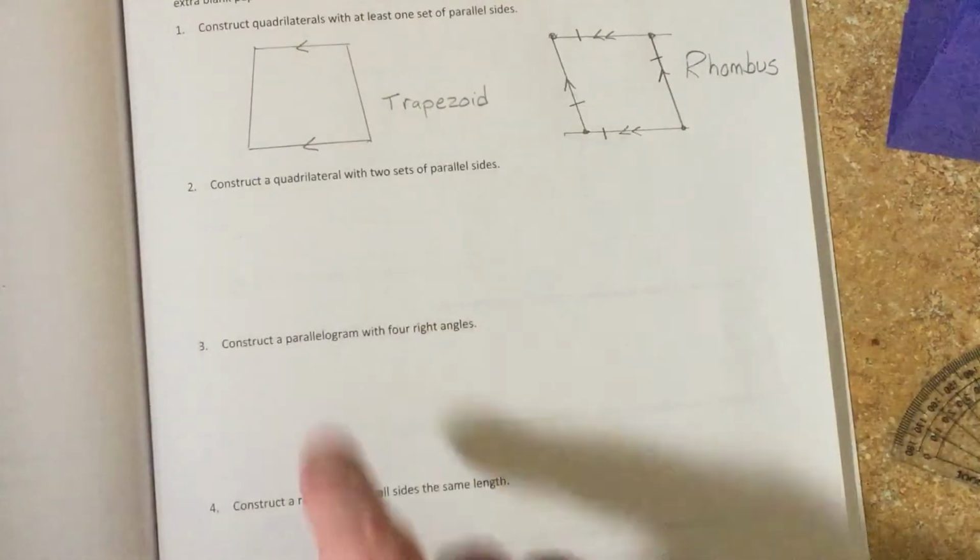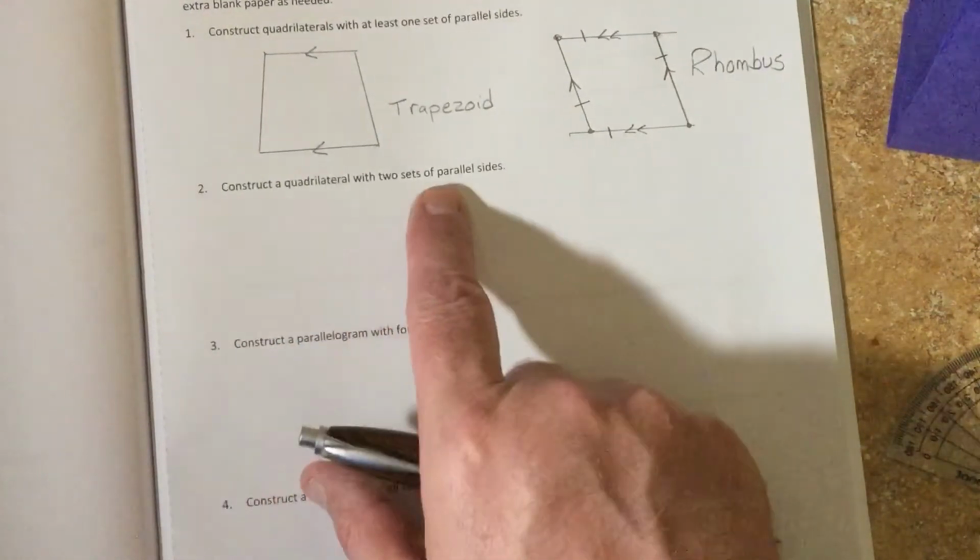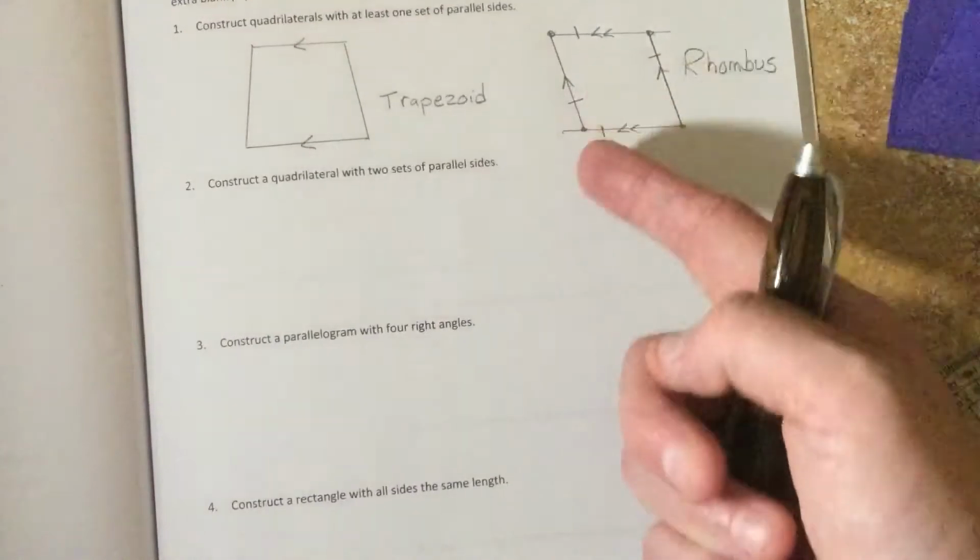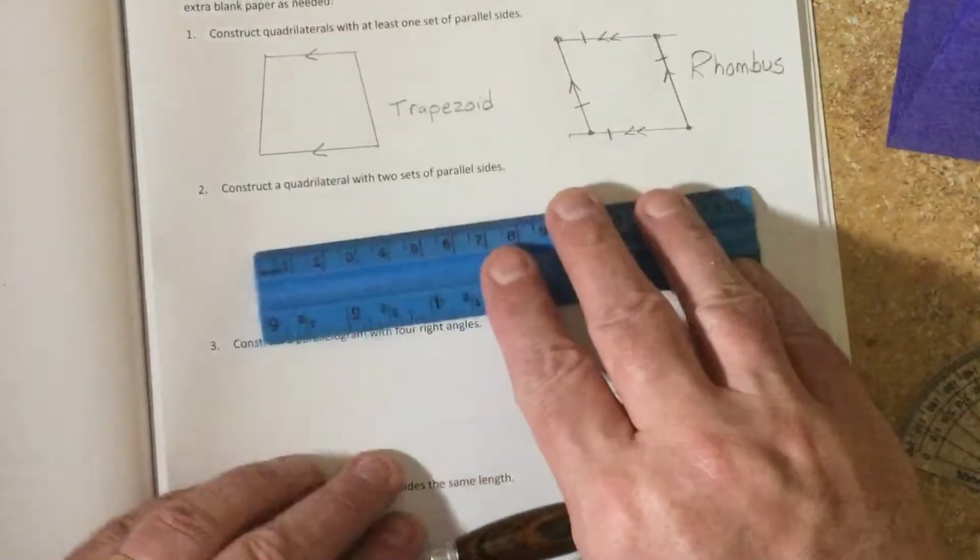Number 2, construct a quadrilateral with 2 sets of parallel sides. Well, you can think I just did that here, but I'm going to do a different one here.